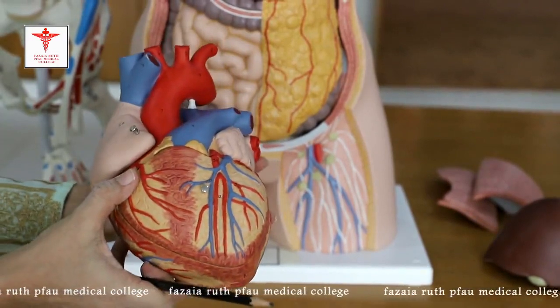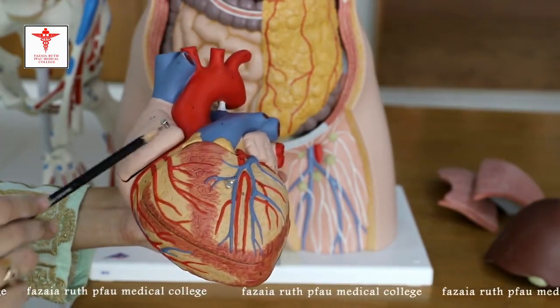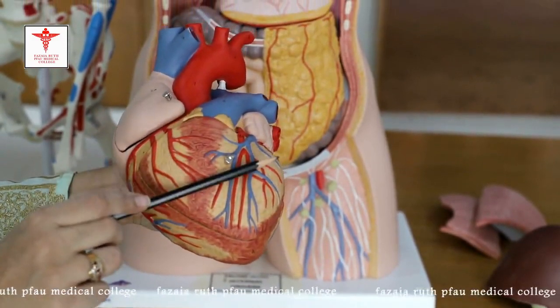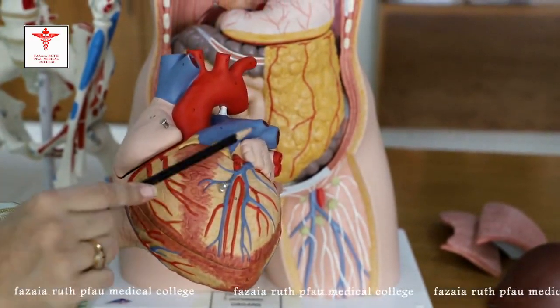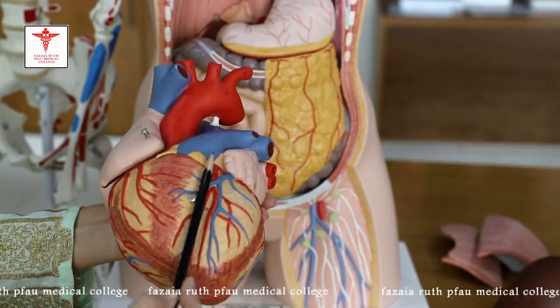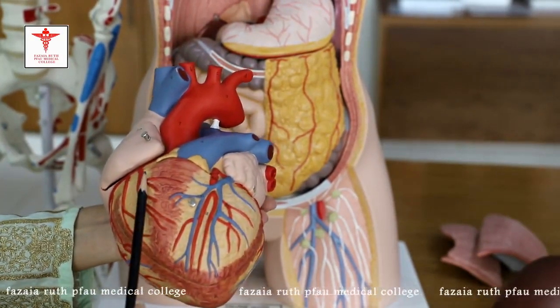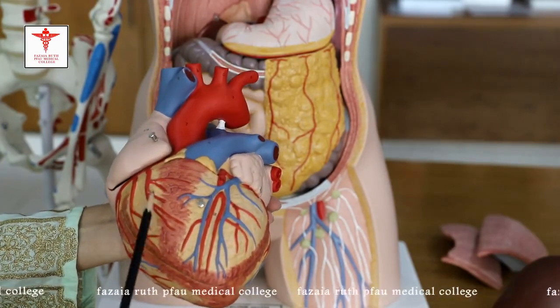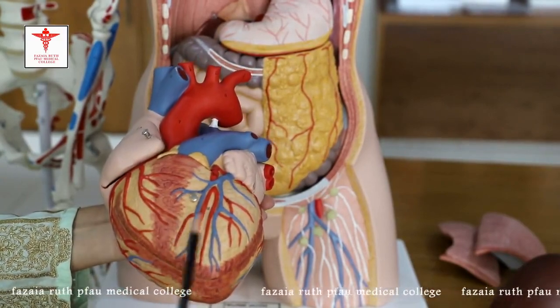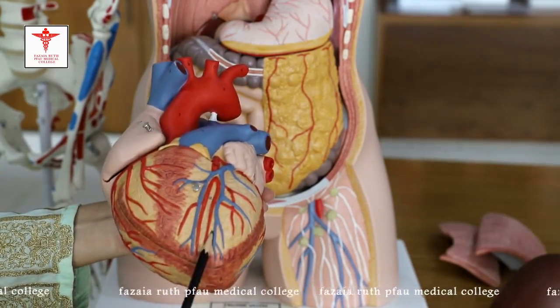And then the surfaces. This whole is the anterior surface, because it comes in contact with the sternum and the costal cartilages. So this surface is also known as the sternocostal surface. This is formed by both the ventricles, the right ventricle and the left ventricle.